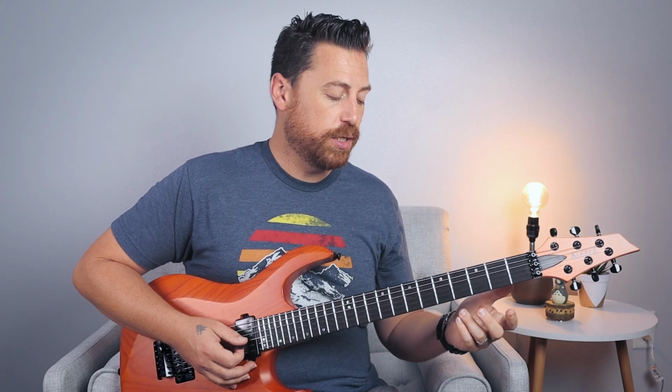Before, when we were talking about thirds, I mentioned moving it to different string sets, right? And this gets us into some more soloing technique.